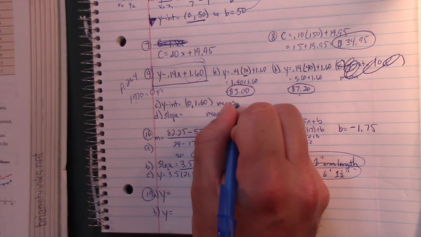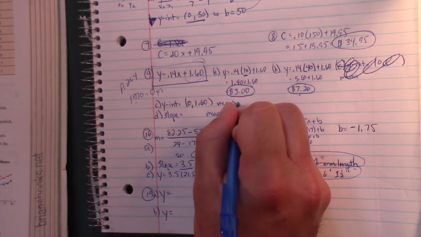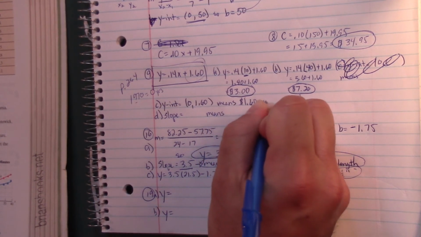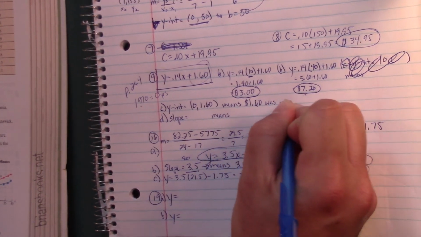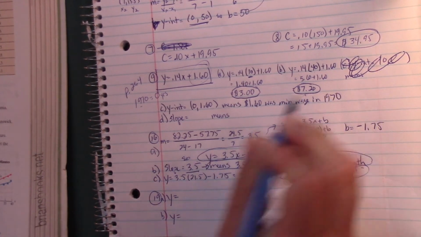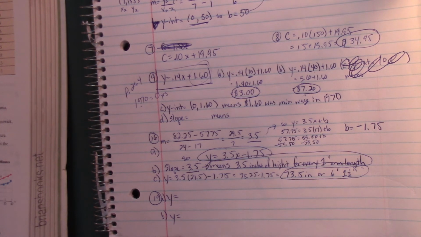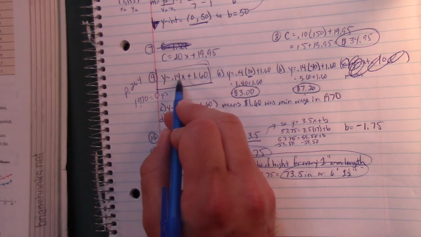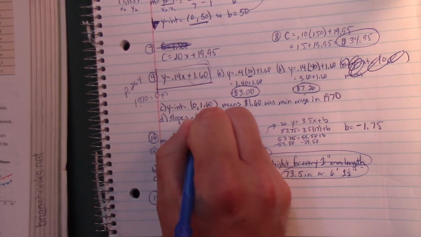And that means that $1.60 was minimum wage in 1970, right? That was the minimum wage there, $1.60 per hour. Okay. All right. So the slope, well, the slope again is that number next to x, so it's 0.14.